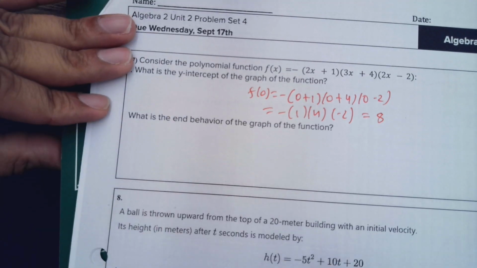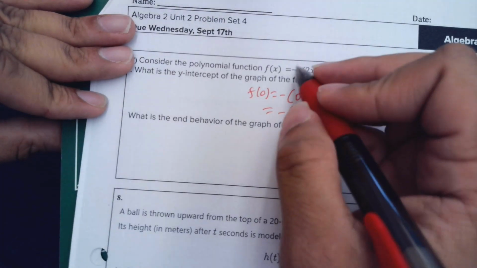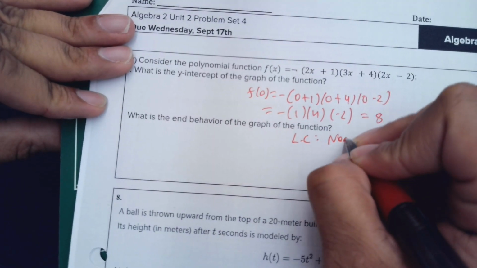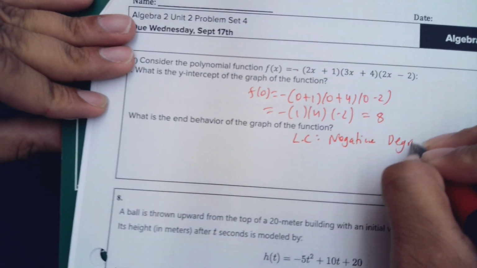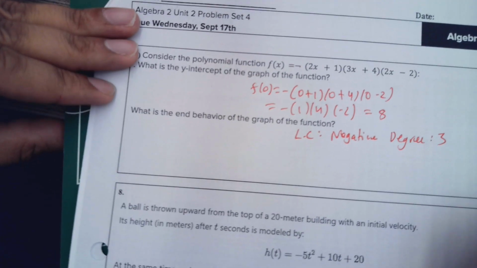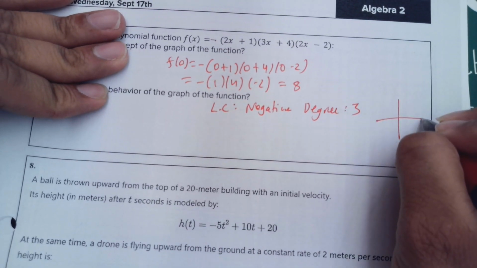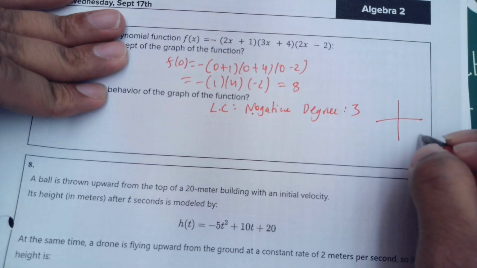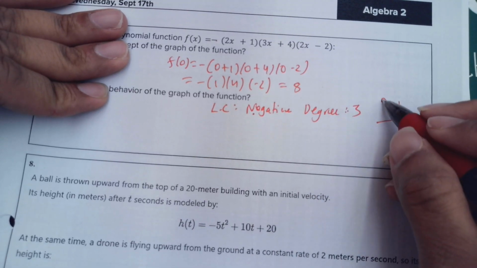What is the end behavior? To figure out the end behavior, look at the leading coefficient, which is negative, and the degree, which is how many factors there are. There are 3. So if I graph this, it's odd, right? So it has opposite end behavior, and since it's negative, it should be decreasing over time. It's coming down as time passes.